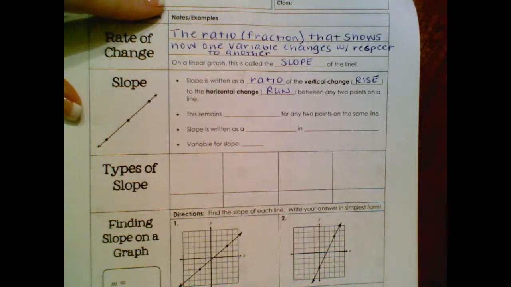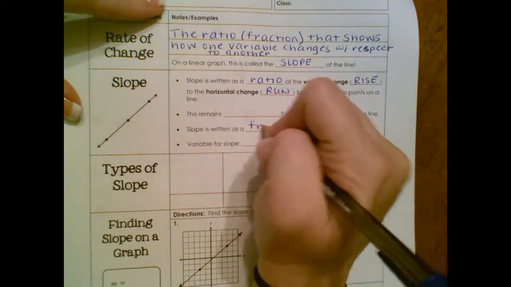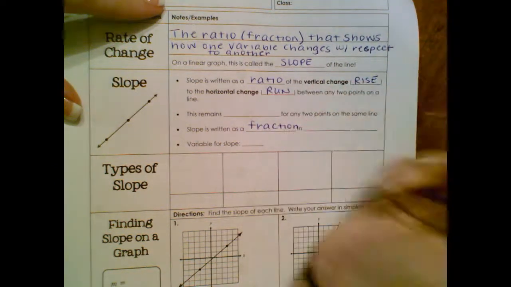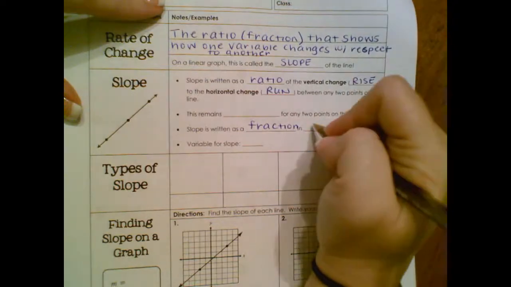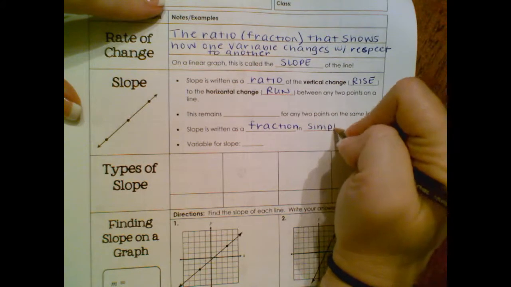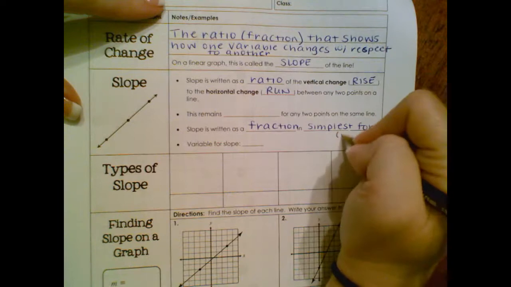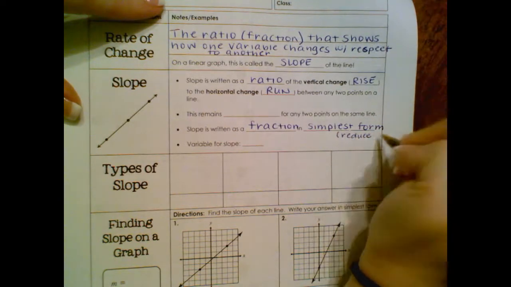So like I said, ratio means fraction, in simplest form. So anytime that I can reduce, I'm going to reduce.